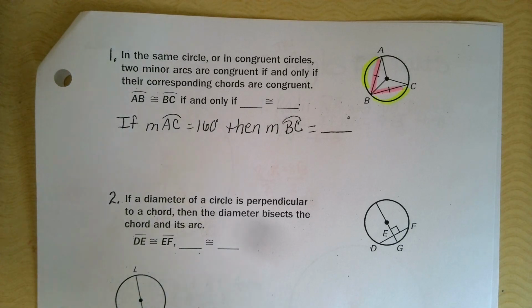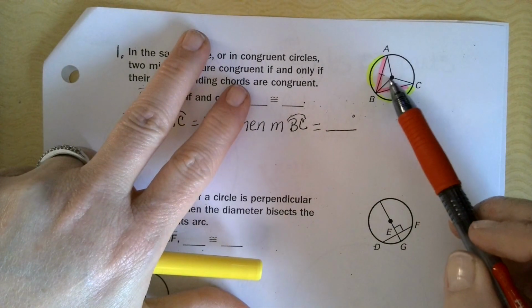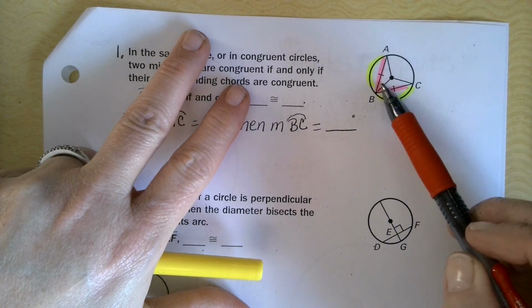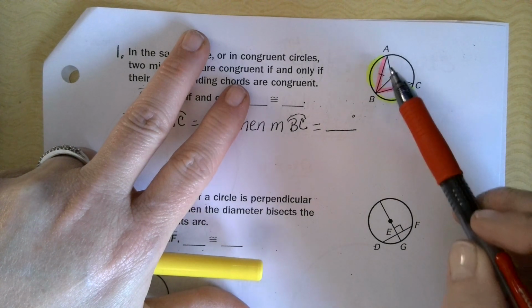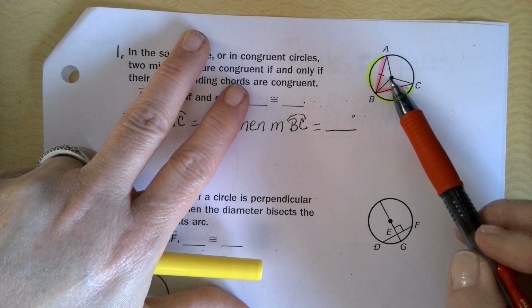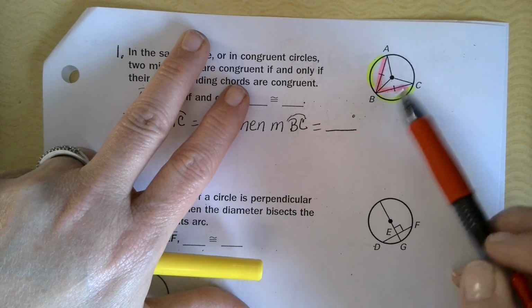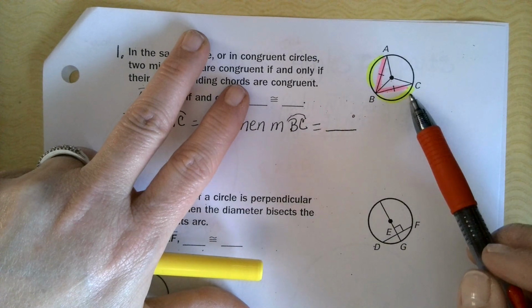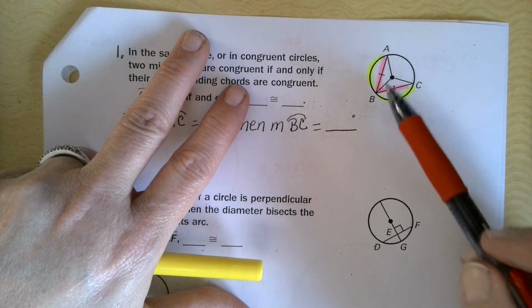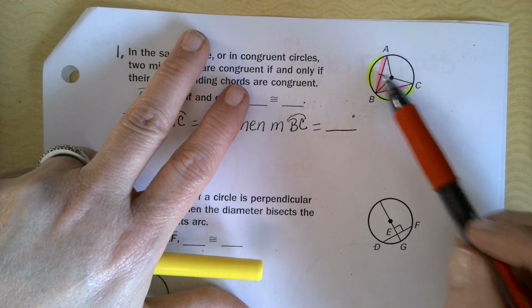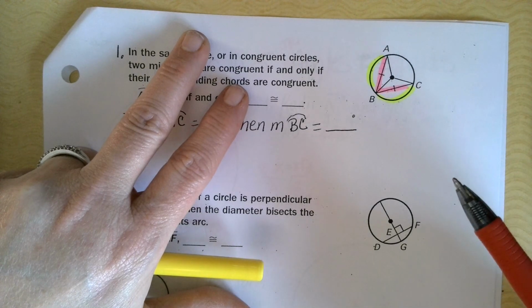Now, the reason this happens is because this is a shared side. This is a radius, so these 2 pieces are equal. This is a shared side. These 2 triangles are congruent by side, side, side. These 2 angles are congruent by CPCTC. I could ask you guys to write a proof showing that these 2 arcs are congruent. Arc AB is congruent to arc BC by the fact that the central angles create congruent arcs. If the central angles are congruent, then the arcs are going to be congruent.